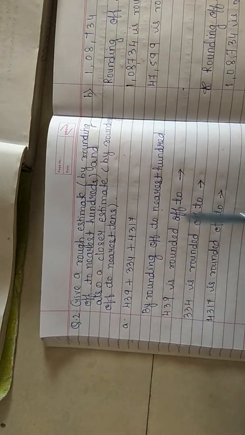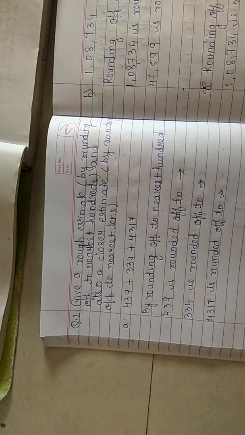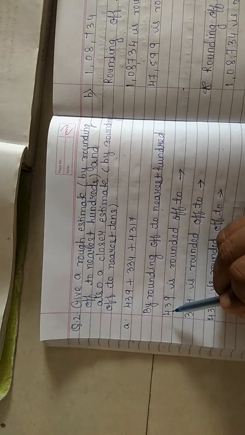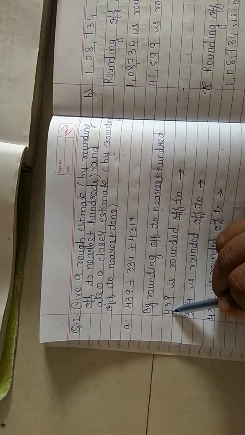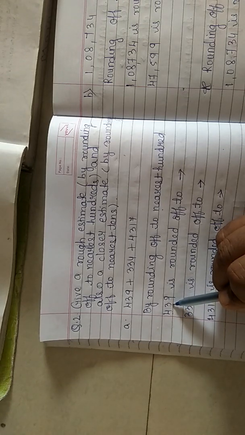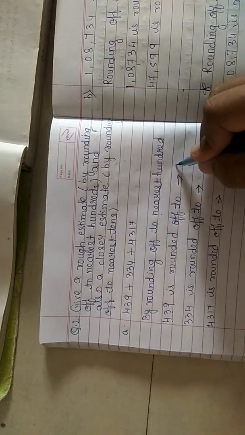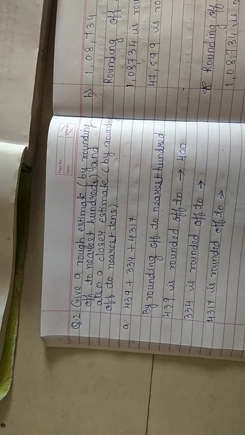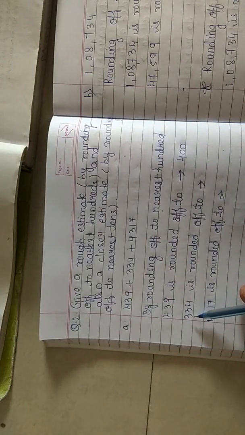Now to round it off to nearest 100, we have to see the number at tens and then we have to round the number at 100 place. Now here it is 439. The number at tens place is 3 and it is less than 5, so 400 will remain as it is. Now children, here 334.